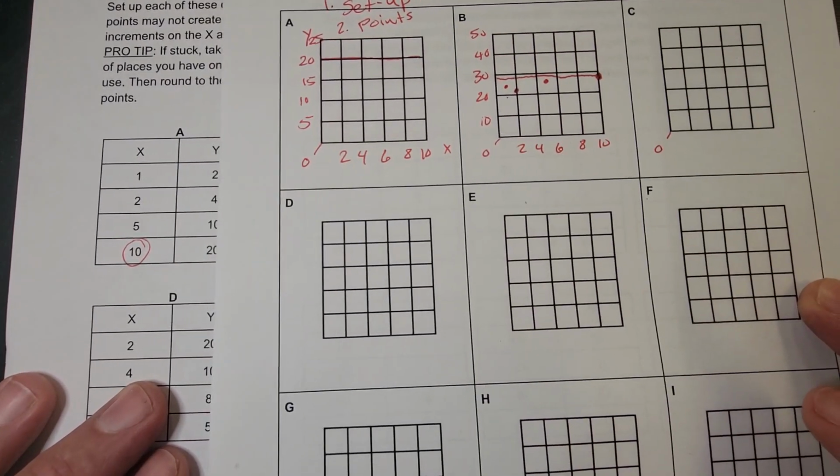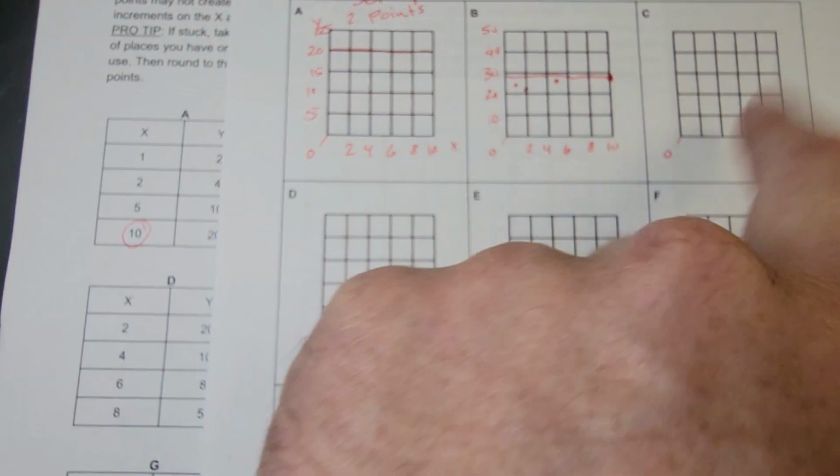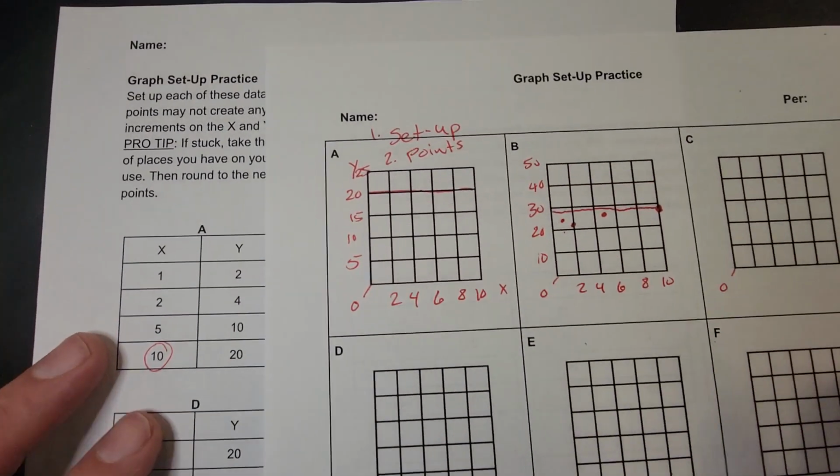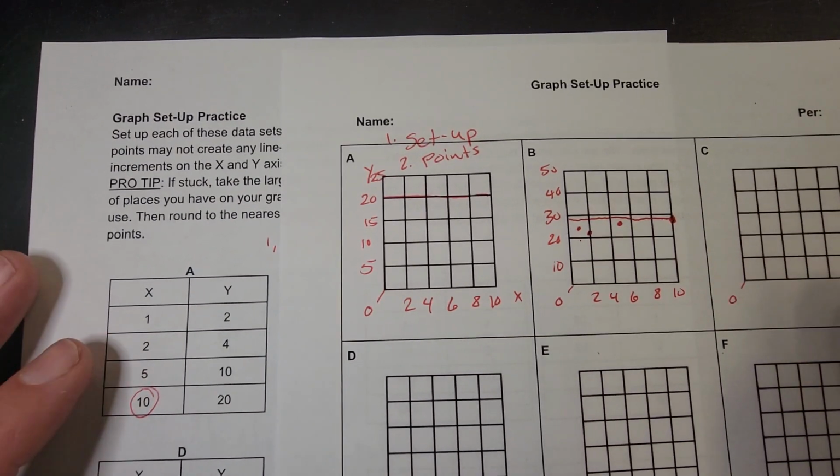You don't have to do it that way. You could do setup, plot points, setup, plot points, setup, plot points. That would be fine. But my recommendation is do the setup first, then come back and plot all the points. That's it.